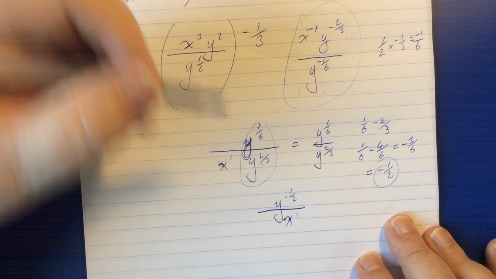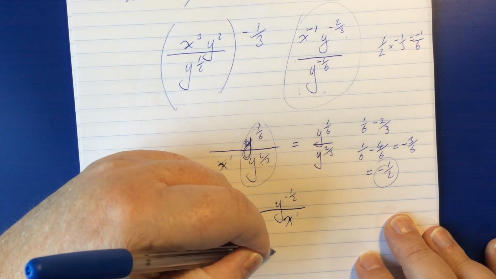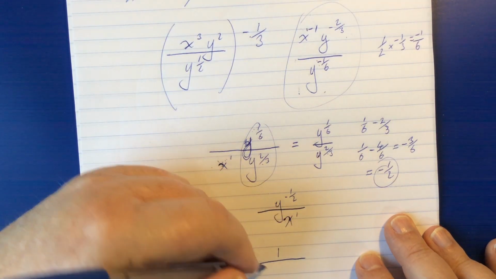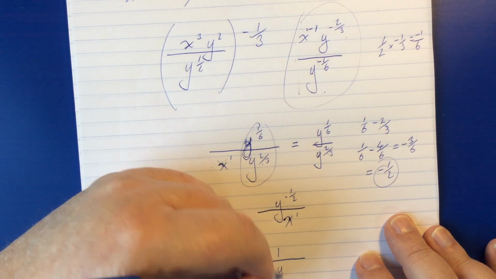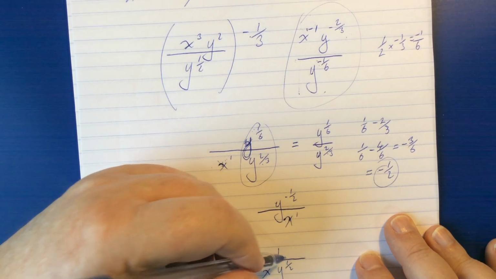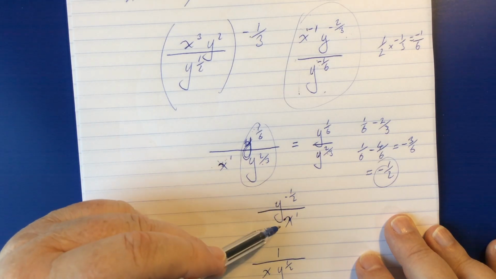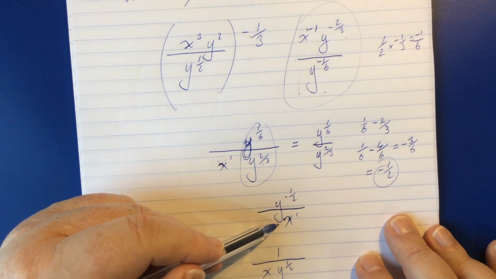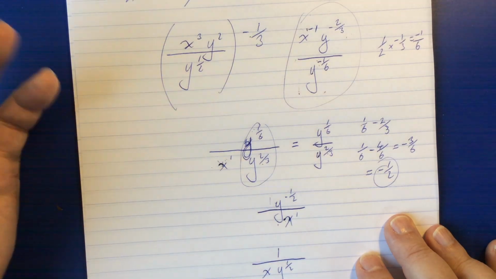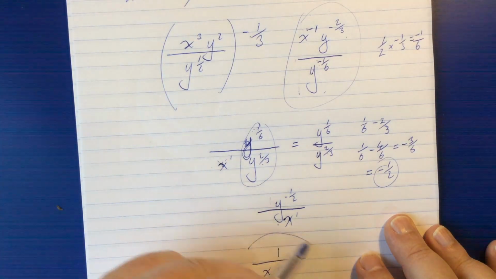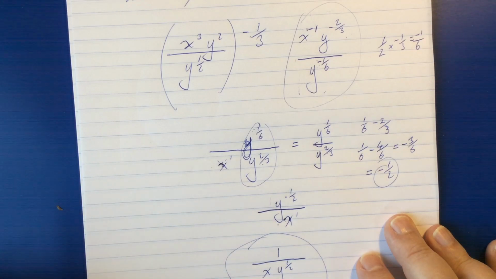So, when we tidy this up, what we get is the following. X, which is x to the power of 1, y to the power of a half. We've moved this to a position as part of the denominator, and we just leave 1 up here, so that we have ourselves a fraction.